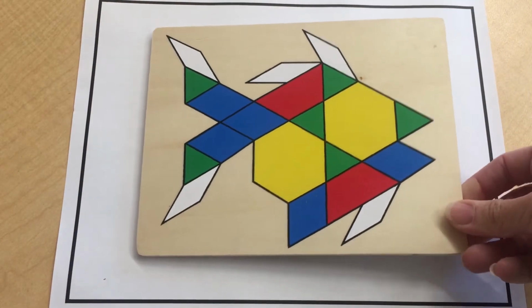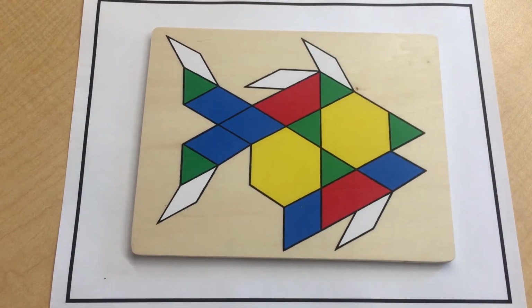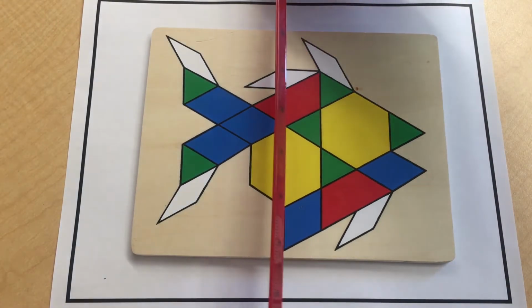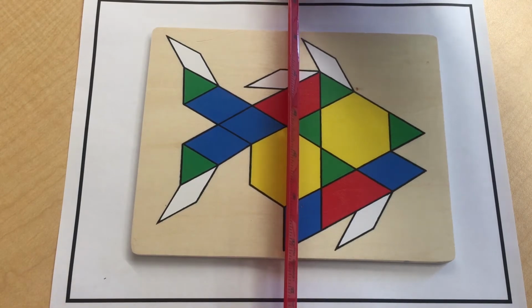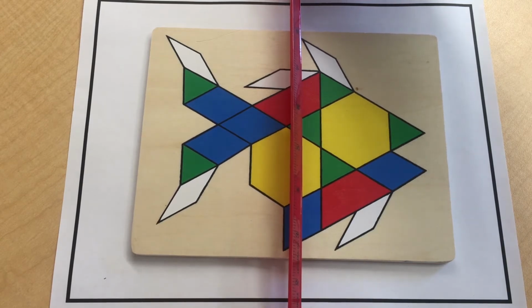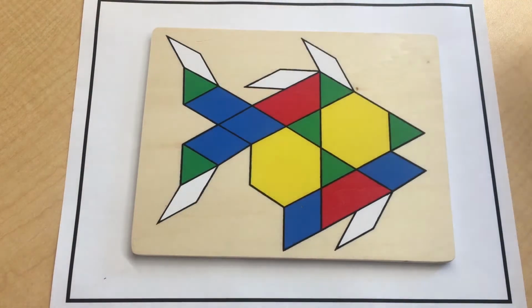So if we still have our same paper, and we have our new picture, we drew a fish this time, but what happens when we put our ruler down the center? Not the same, is it? Asymmetrical balance is when objects are not evenly placed from a midline. So a midline is our center, which is where our ruler is, and you can see that they're not evenly placed.